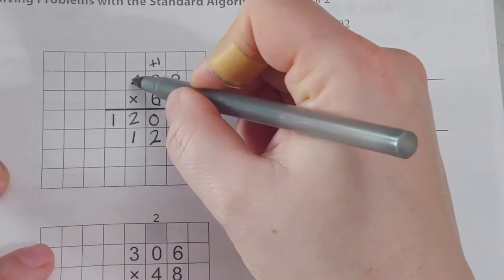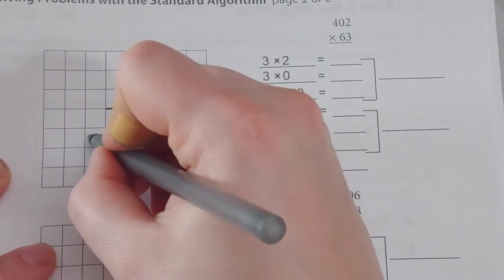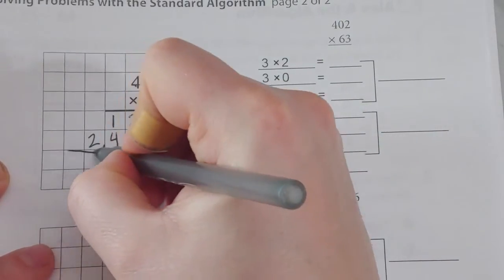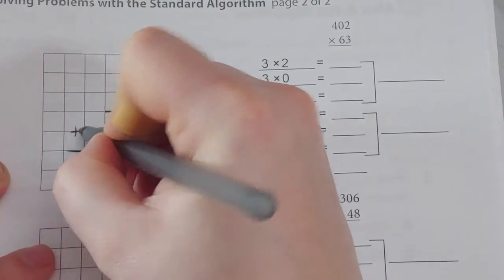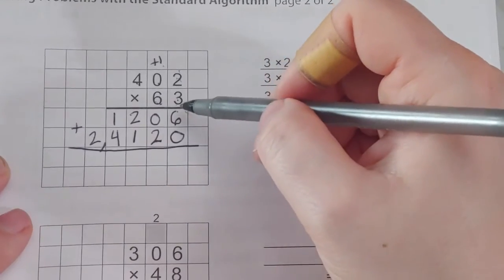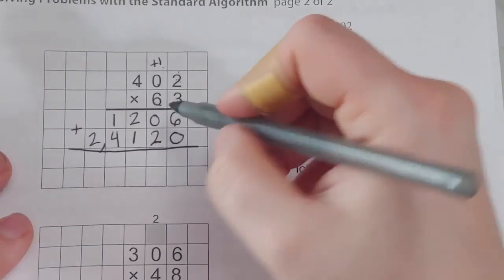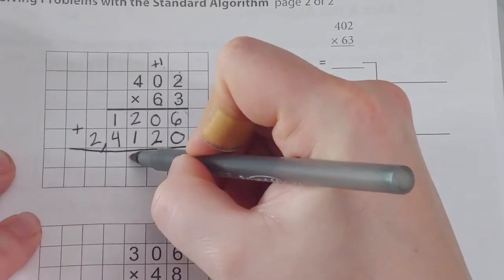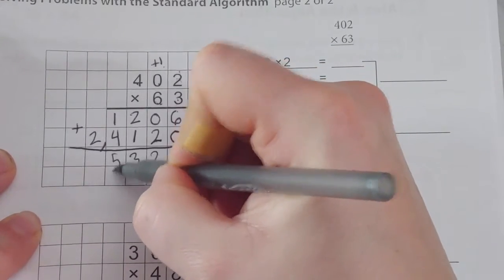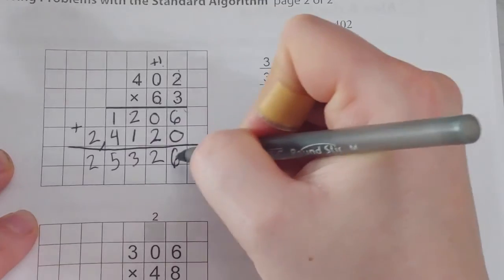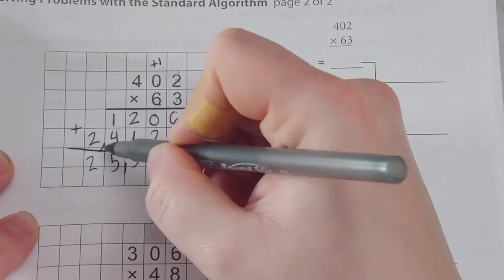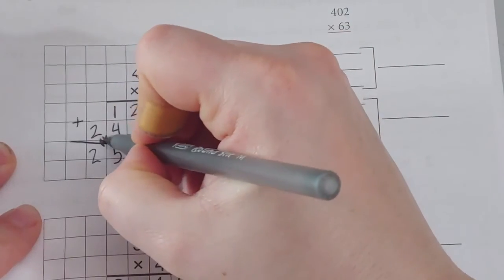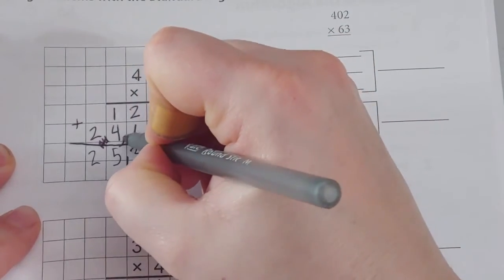Then you have 6 times 4 for 24. Okay, so then we add it. 6, 2, 3, 5, 2. 1, 2, 3. Uh-oh, I put the comma in the wrong spot. 1, 2, 3, comma.